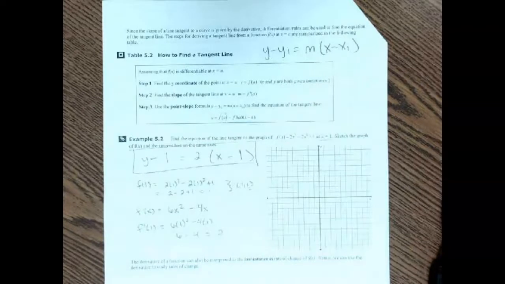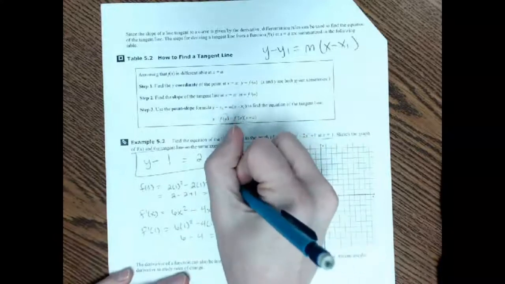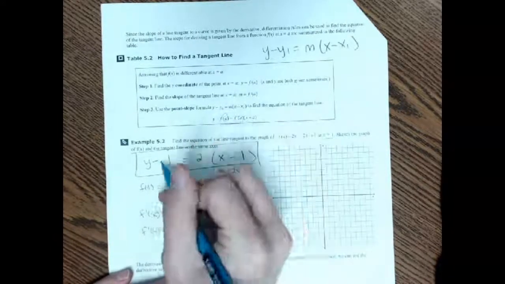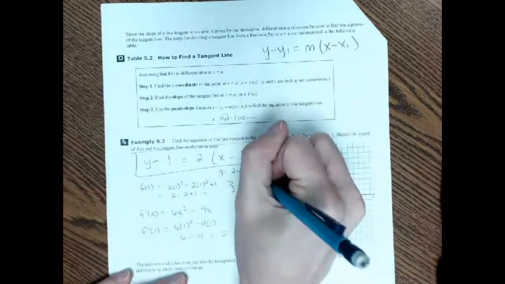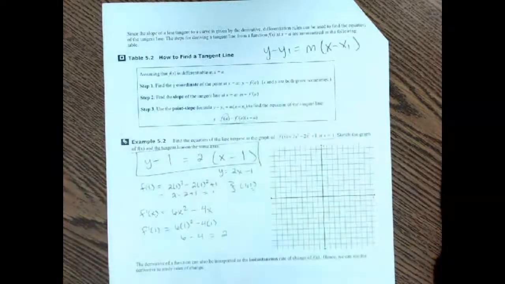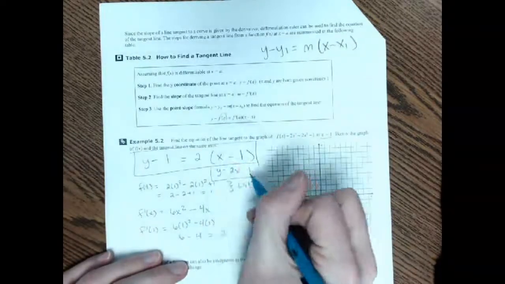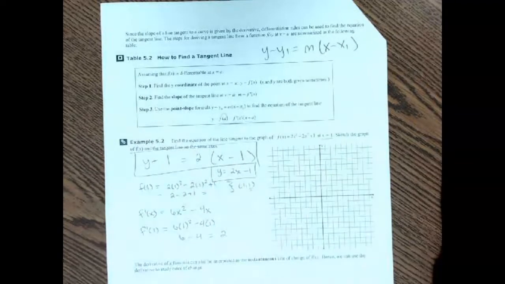If you wanted to get it into slope-intercept form, all you would have to do is distribute the slope, take that 2 and multiply it into the parentheses, and then you could add the 1 over. I'm thinking that what you should get is 2x minus 2, plus 1 over. So I'm thinking you're going to end up getting 2x minus 1. You don't have to do that extra work unless the question specifically tells you to.